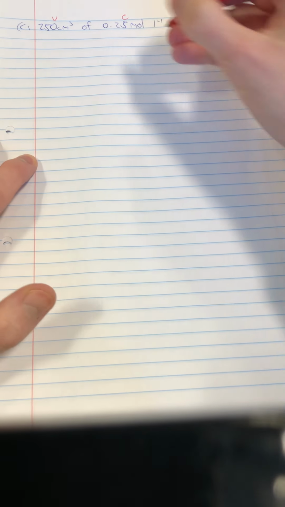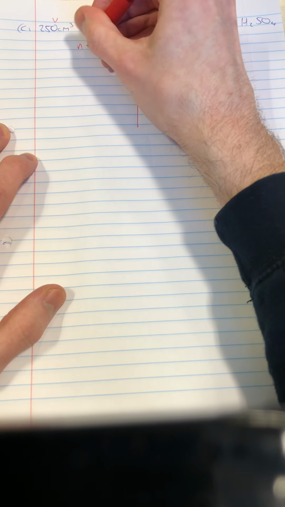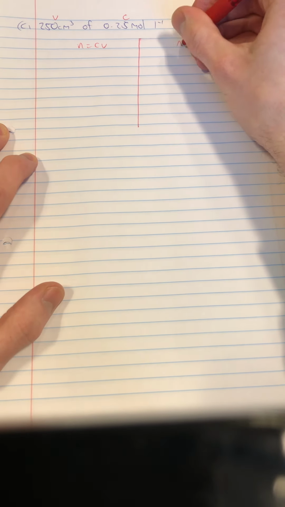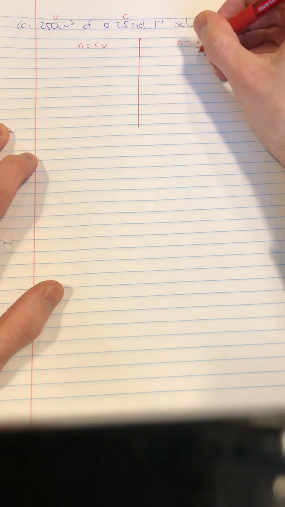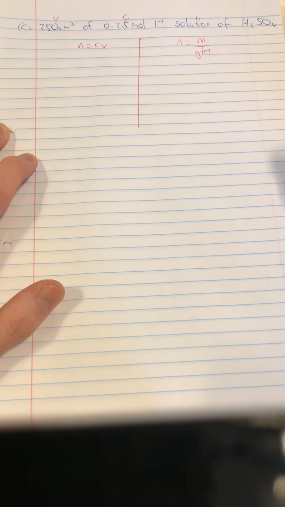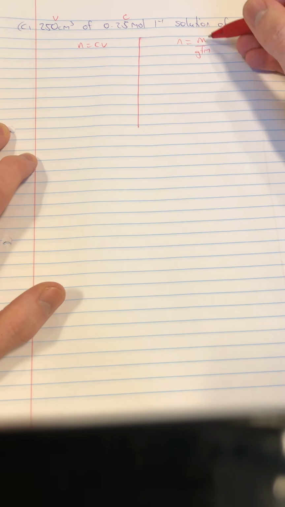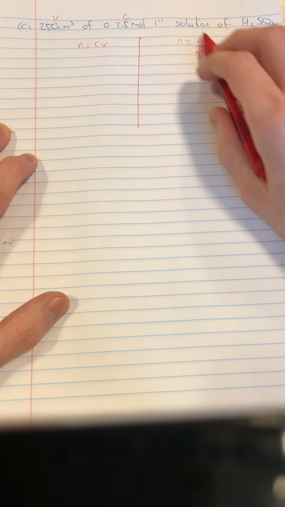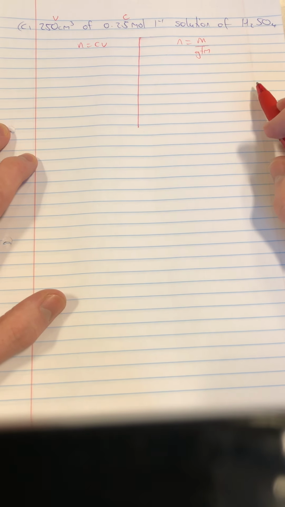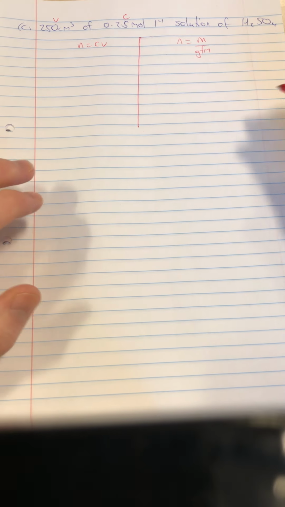Okay, so split our page into 2 and put our 2 headings, our 2 mole equations, n equals CV and n equals m over GFM. Okay, we're trying to work out the mass, so again, we can't use that one. So, pause the video. I want you to attempt this question yourself. Unpause it, and then I'm just about to go over it, okay?